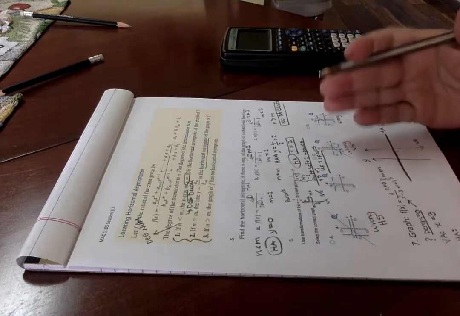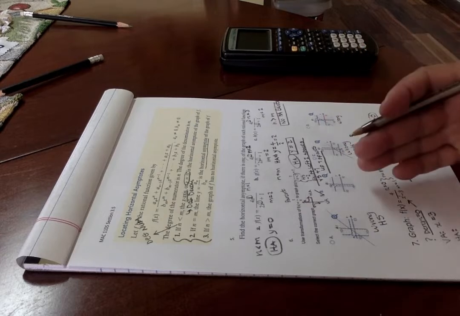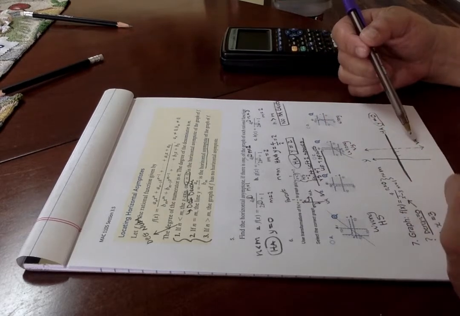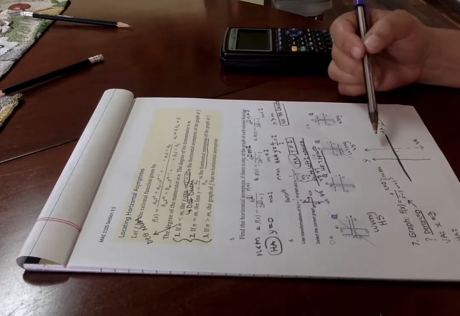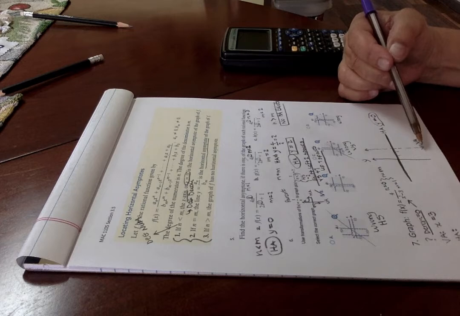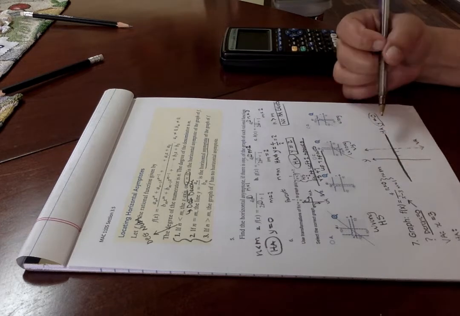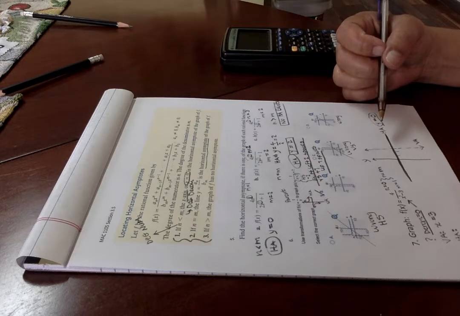So you're going to have one piece on the right, one piece on the left, and then one of them stays above, one of them stays below. By the way, your branches or any part of your graph is never going to break through the vertical asymptote, but it is possible to break through the horizontal asymptote. You can also check the graph on your calculator.